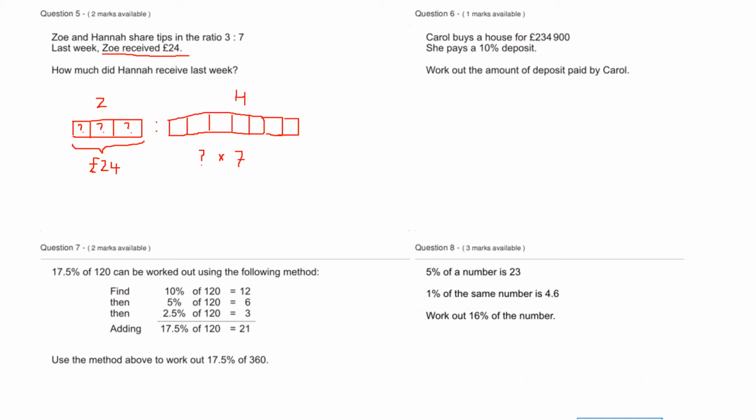Question 6. Carol buys a house, she pays a 10% deposit. So to work out 10%, the method is that you divide by 10. Okay, so that's really straightforward.